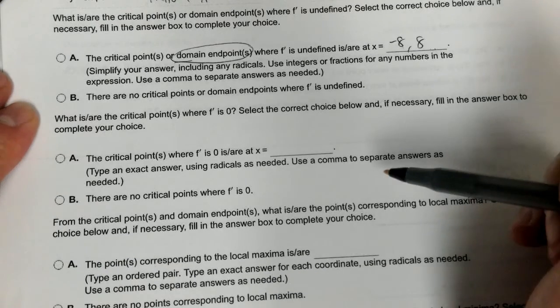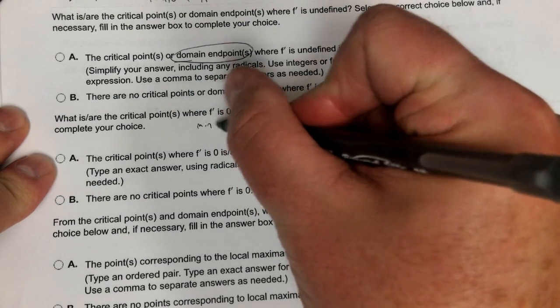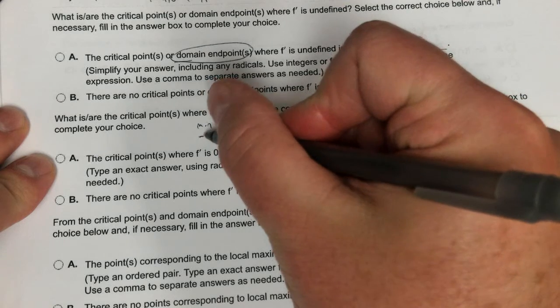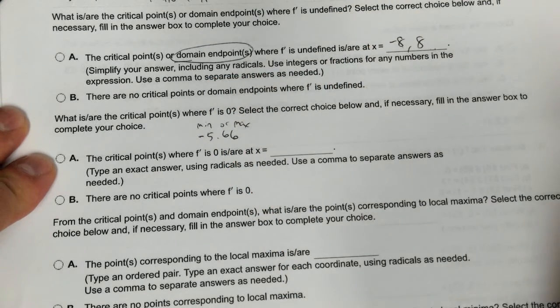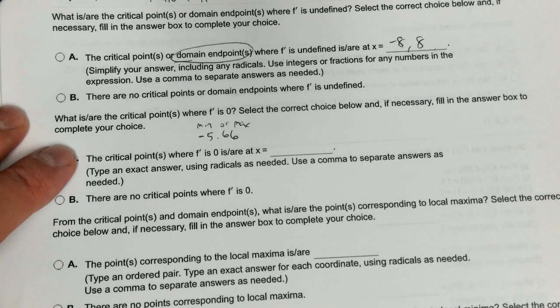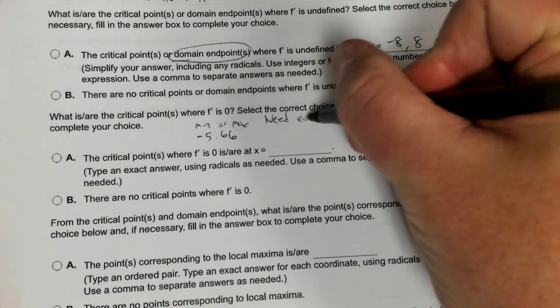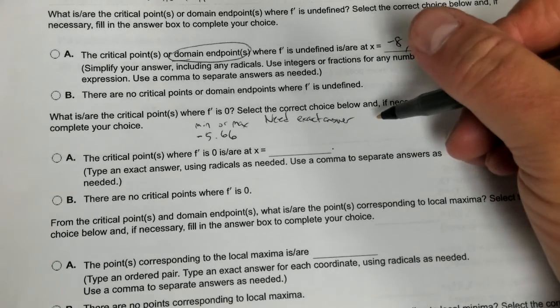And then for the f prime to be 0, that's where it's a minimum or a maximum. And when I did the minimum earlier, I got negative 5.66 approximately. But we'll need that as an exact answer. So since we need the exact answer, we have to do the work for it.